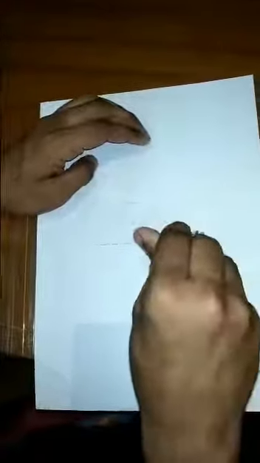Now what we should do is produce that first line to any length. Simply keep the scale there and produce one big line. Make it one big line. Now keep the compass at that 6.8 point. Keep the compass at 6.8 and draw one arc from the point, like this.